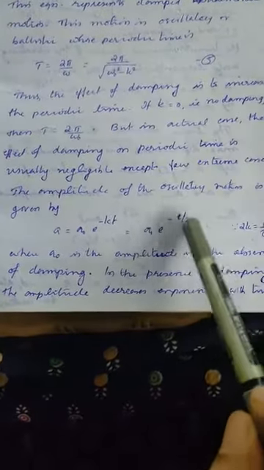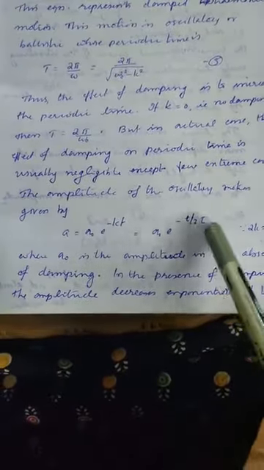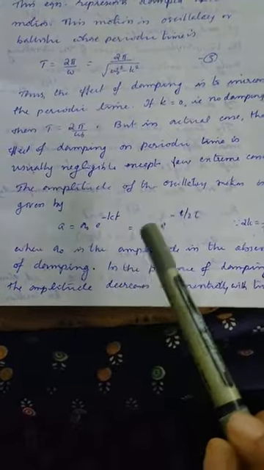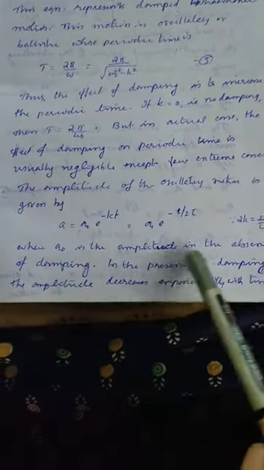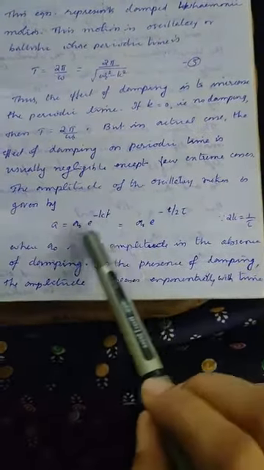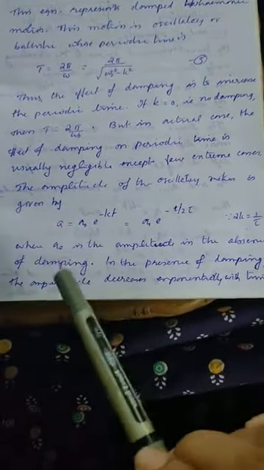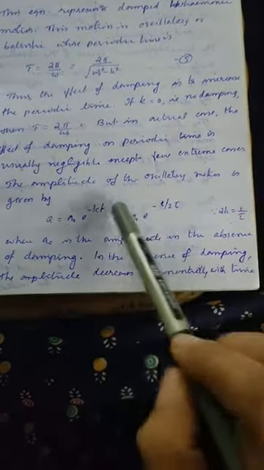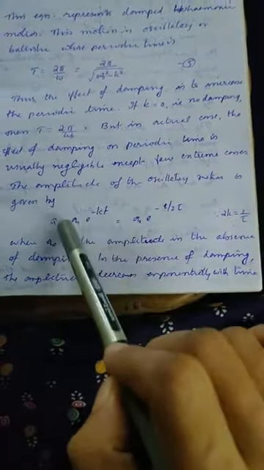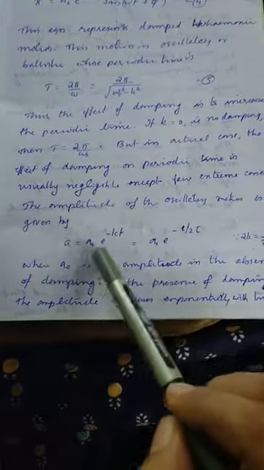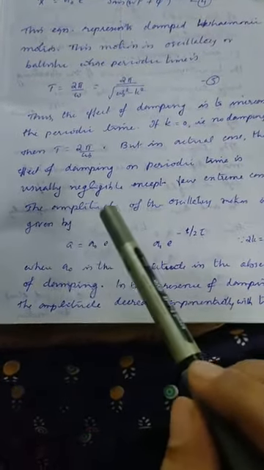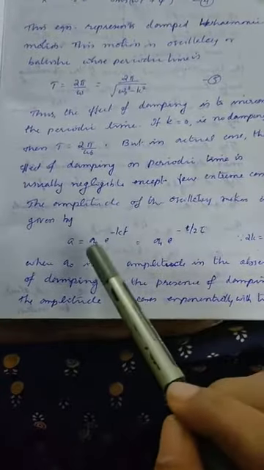If you use that here, it will become a0 e to the power minus t by 2 tau, where a0 is the amplitude in the absence of damping. So this term alone represents the amplitude in the absence of damping, and in the presence of damping the amplitude decreases exponentially with time. That is what this term represents, because the amplitude is decreasing as the time passes in the case of damped harmonic oscillator.